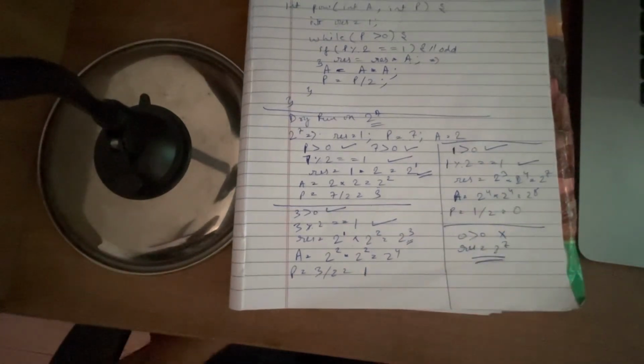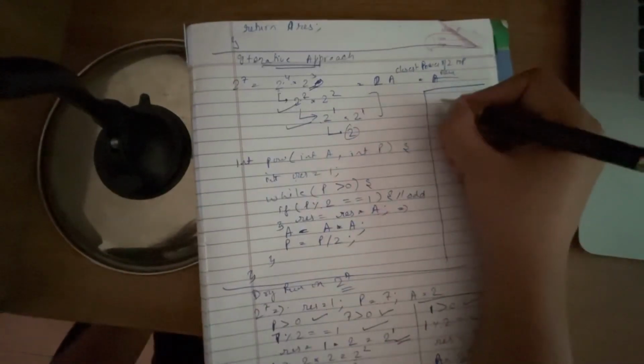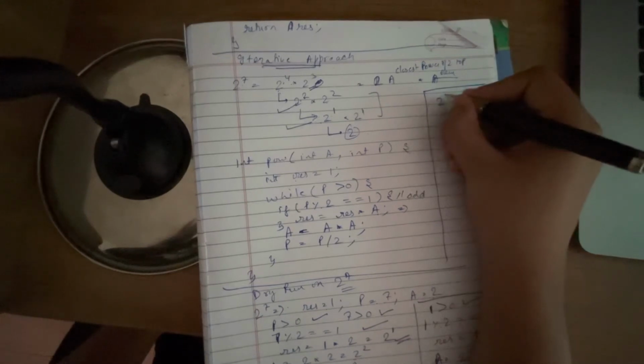So here we are actually doing the iterative way a little differently. We are splitting by the nearest power.